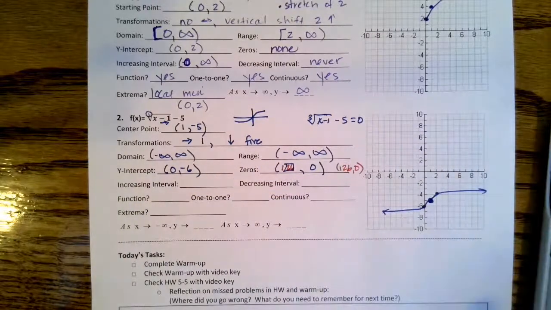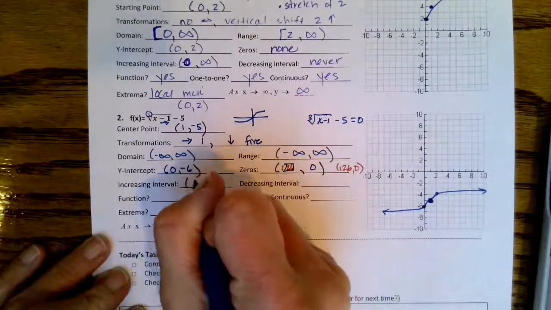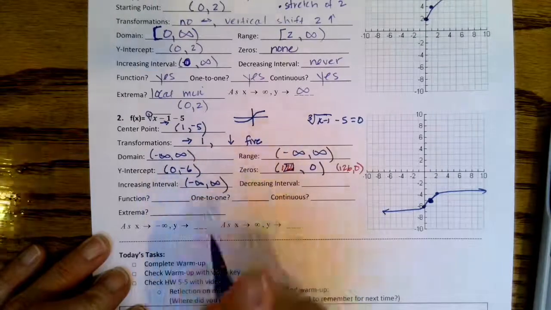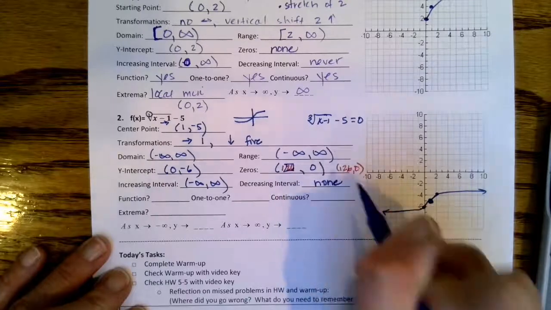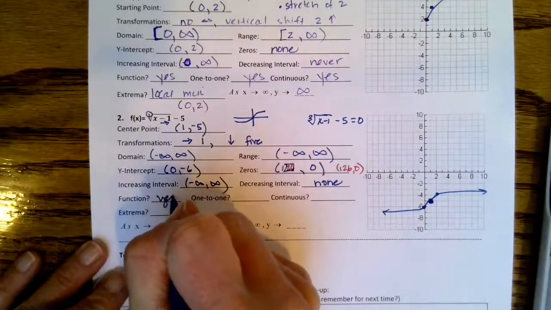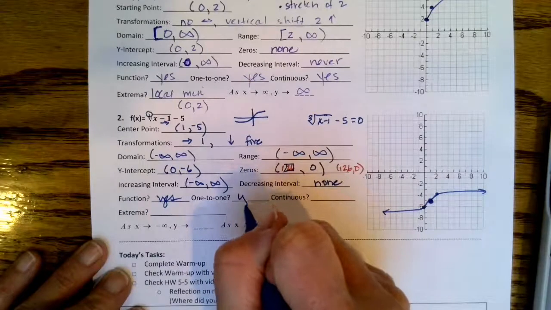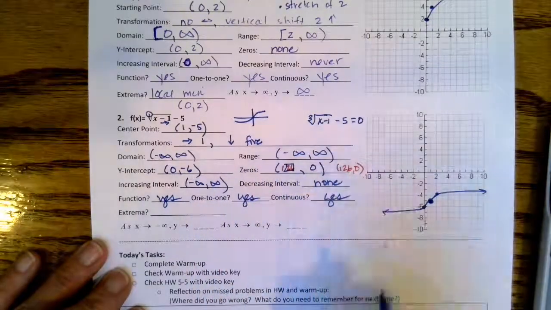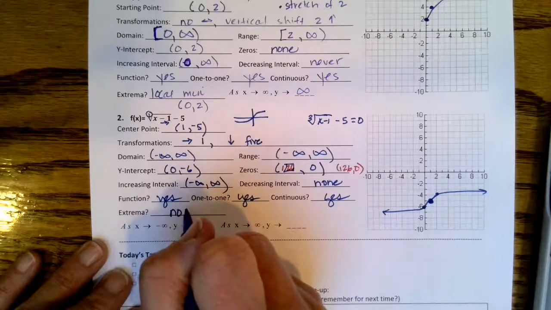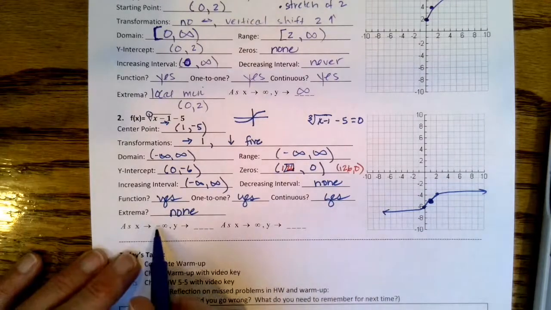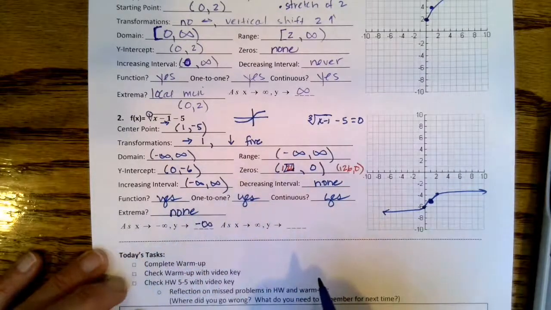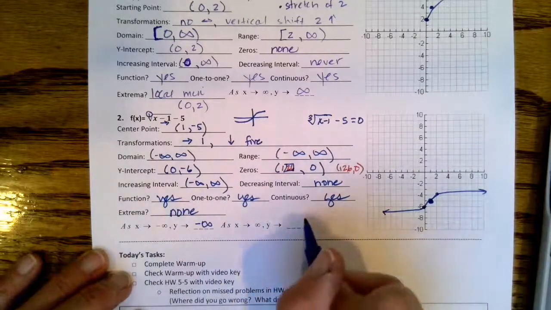All right, let's look at our increasing interval. Guess what? This graph is always increasing. So from negative infinity to positive infinity. My decreasing interval, there's none or never. It doesn't decrease. Yes, it's a function. Yes, it's 1-to-1. And yes, it's continuous. There are no local minimums and maximums. It continues going on in both directions forever. As x approaches negative infinity, guess what? So does y.